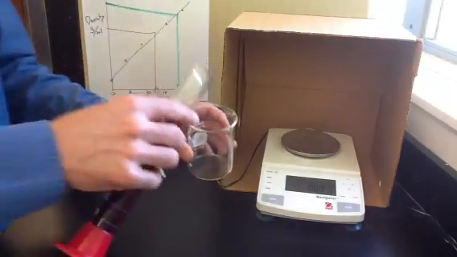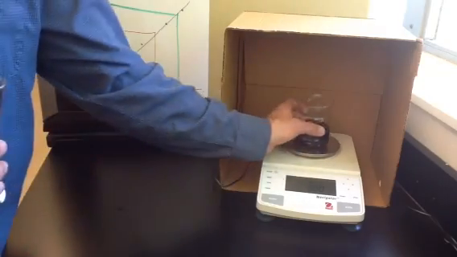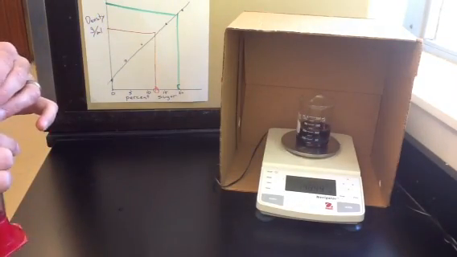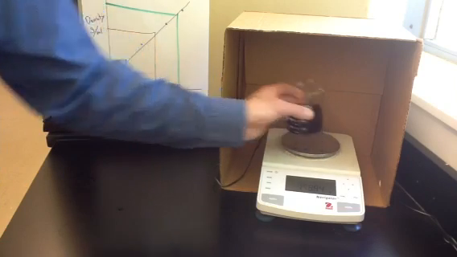This is the Coca-Cola. So 100 milliliters of Coca-Cola. We'll find its mass, 198.44. 198.44 for the Coke.